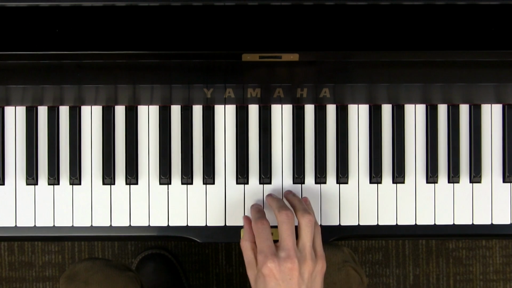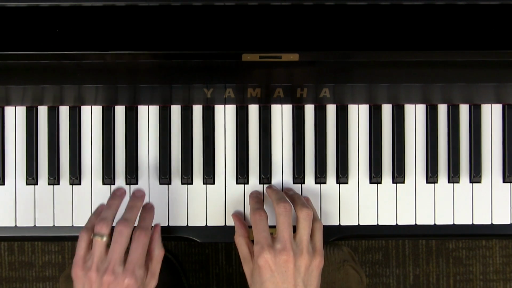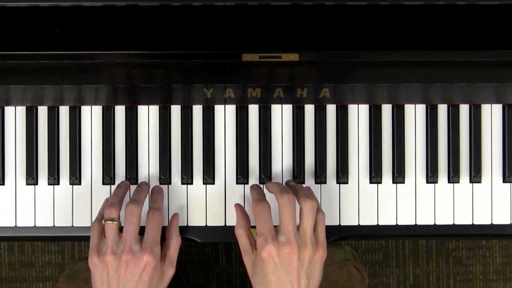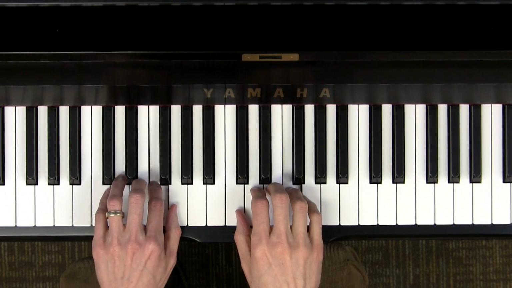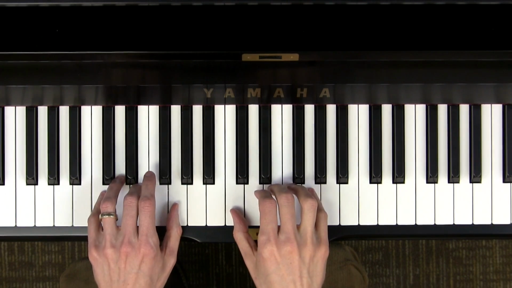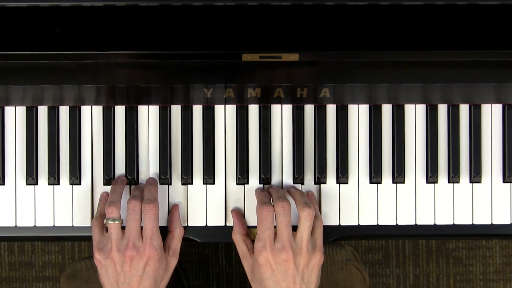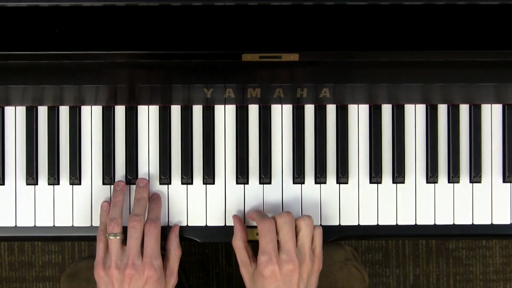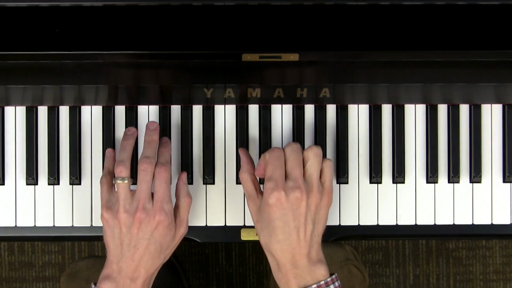Now let's try going through all 12 major and minor triads. Today what we're going to do is start in the C major pentascale, and let's do this with the left and the right hand. Go ahead and try this along with me. We're going to step up the major pentascale and sing Do, Re, Mi, Fa, So, and then make the tonic triad, or the one chord, and then we're going to go up a half step. A half step above C is C sharp.